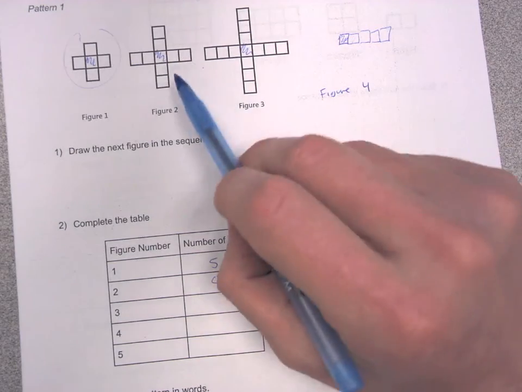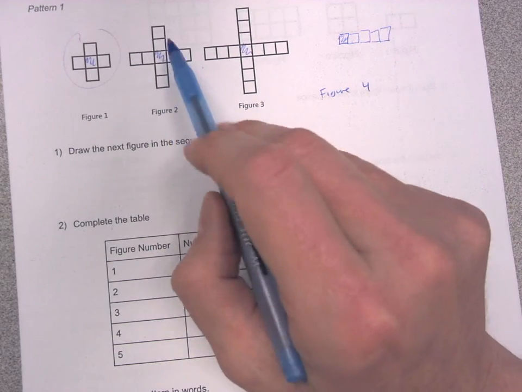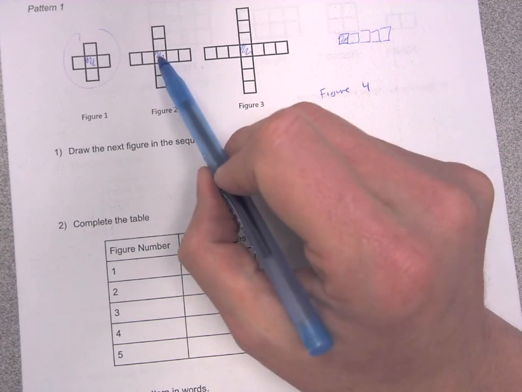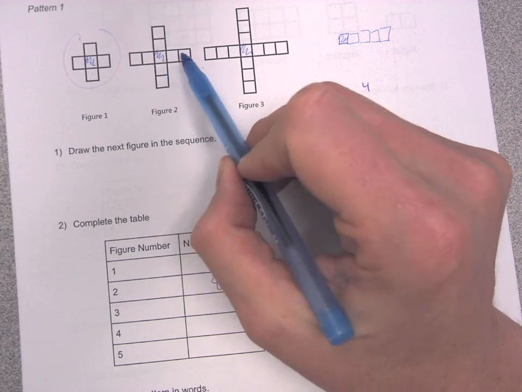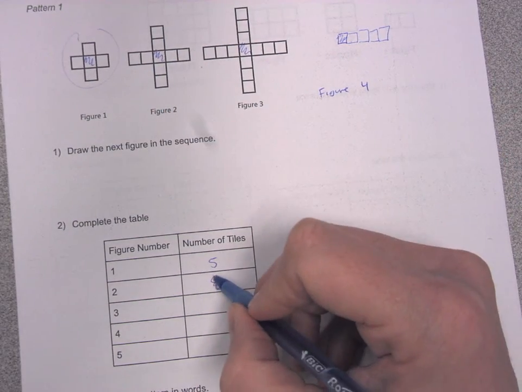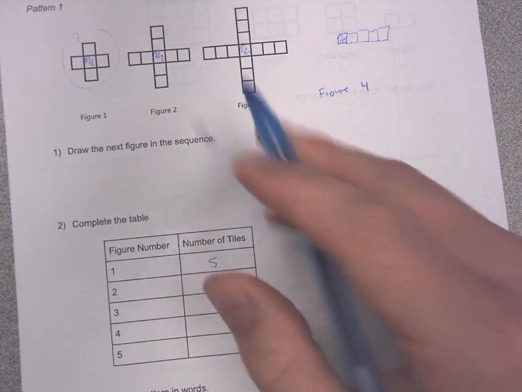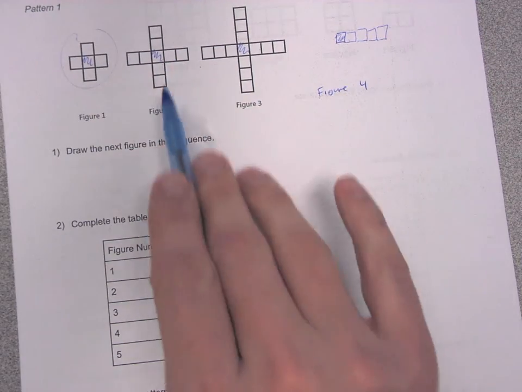Hang on a second. I think I counted these wrong. I forgot to count the middle one here. Sorry. You're probably like, wait, it's not 8. So 1, 2, 3, 4, 5, 6, 7, 8, 9. Okay, so there's 9 of them. There's 8 on the outside, but I forgot to count that middle guy.